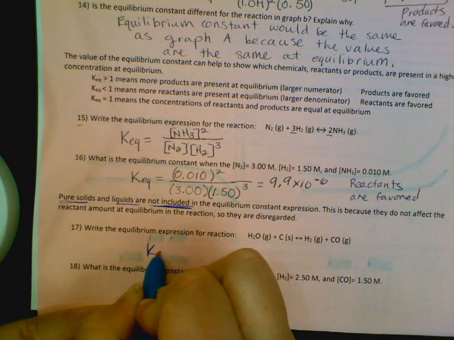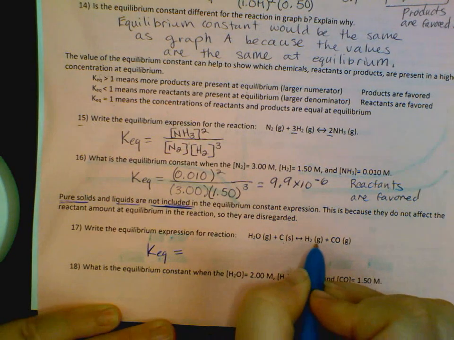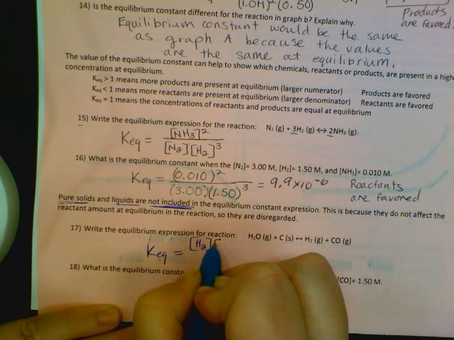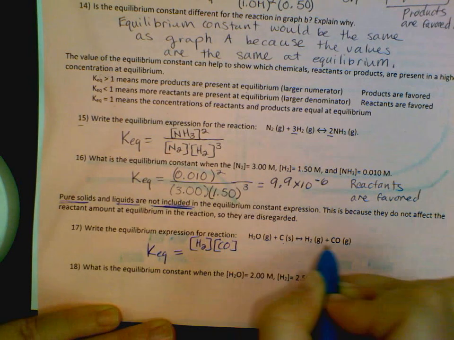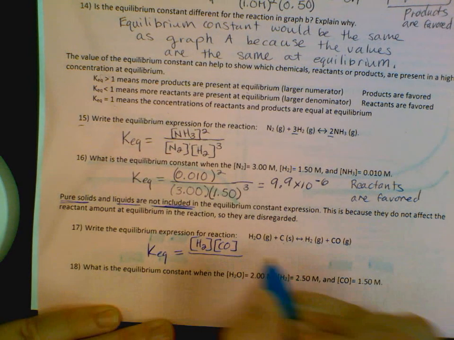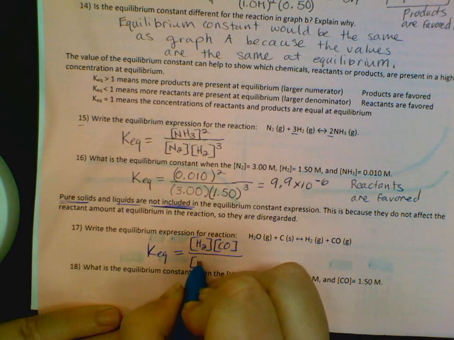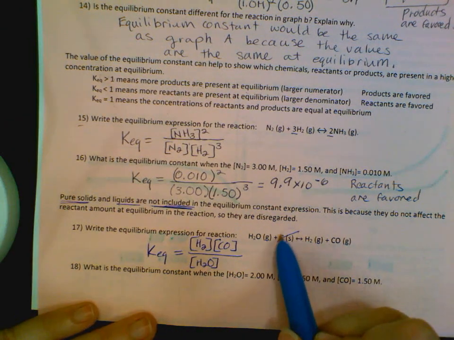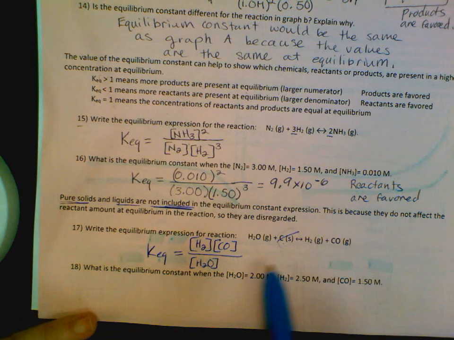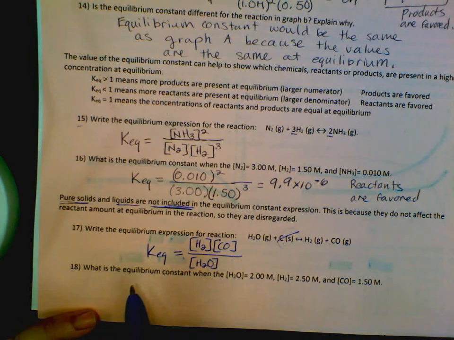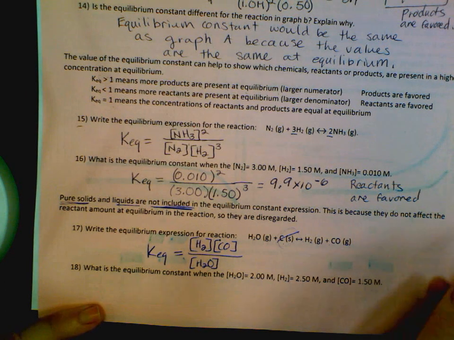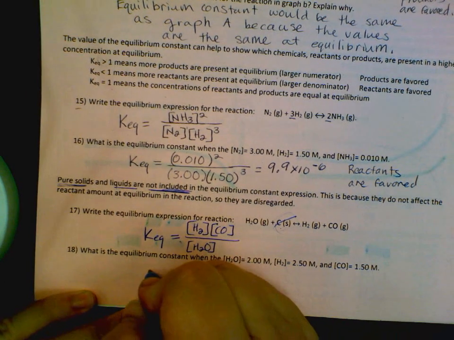So if we were to write this expression, we'd have our products. So we've got H2 gas times CO. Coefficients are 1 on each of them. And we've got H2O. And then we're going to leave out the carbon. Now, it doesn't mean that it's not important to the reaction. It just means it's not going to affect the equilibrium. We could add or subtract any amount of carbon we want from this reaction, and it's still going to be the same equilibrium.